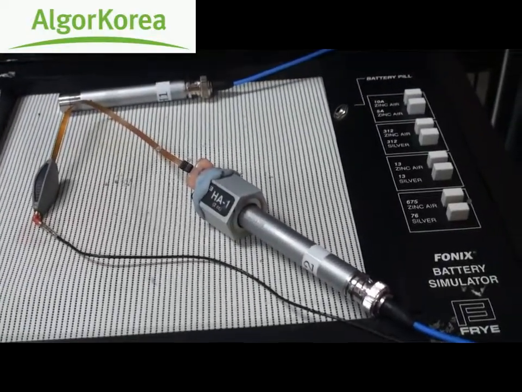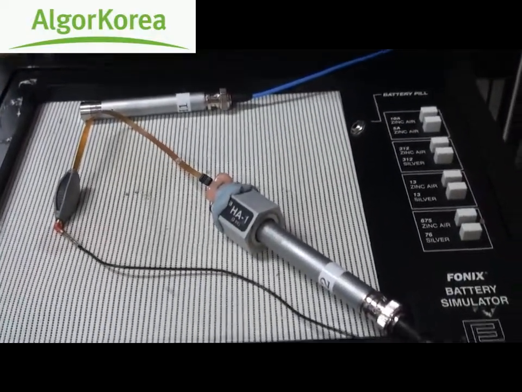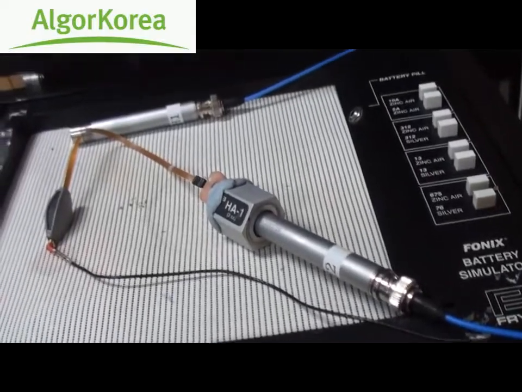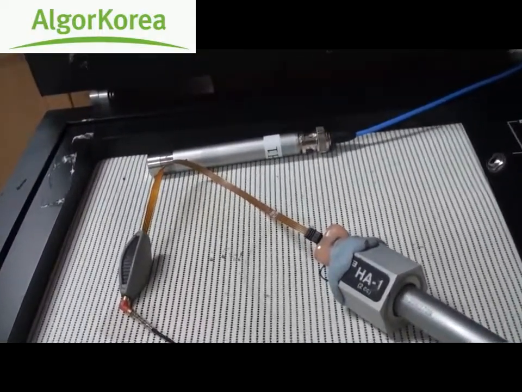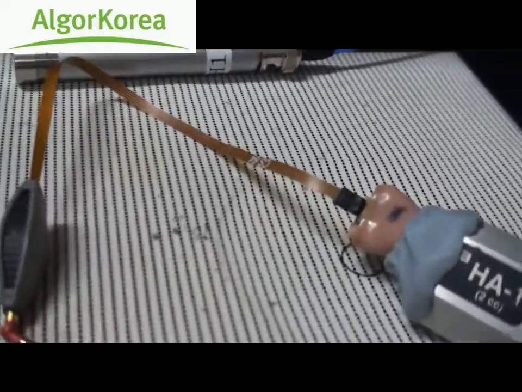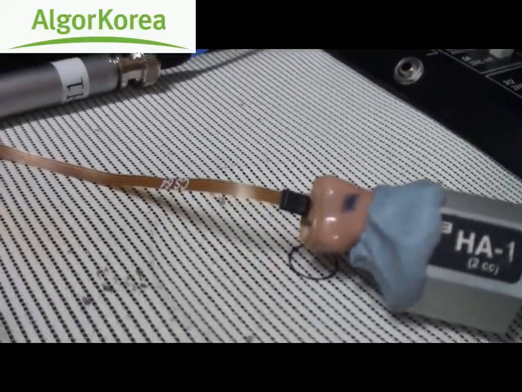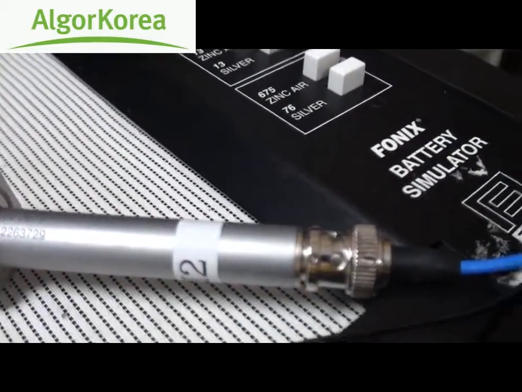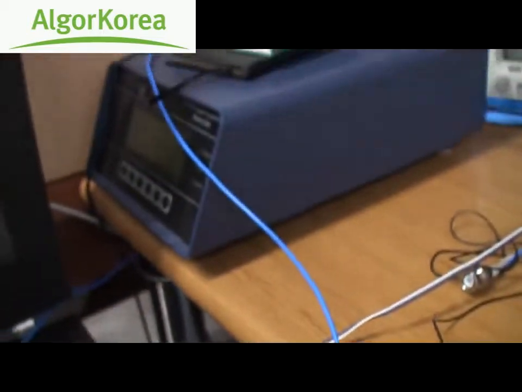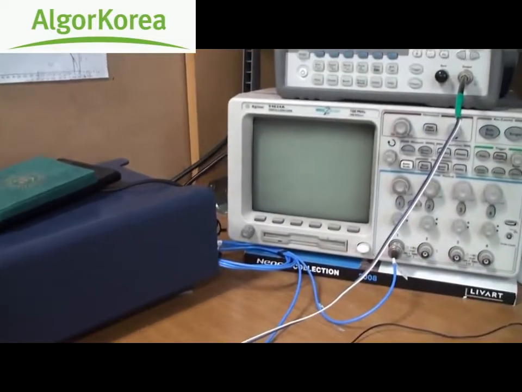In this video presentation, I'll be showing you the effects of the noise reduction algorithm. The setup is where we have a hearing aid, and the hearing aid is connected through a 2cc coupler to a microphone, which in turn is connected to an oscilloscope.